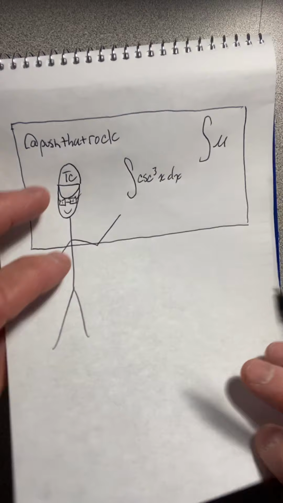Push that rock here with Simpson math. Let's integrate cosecant cubed.